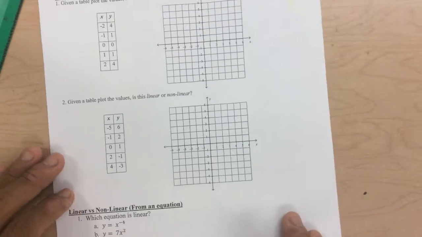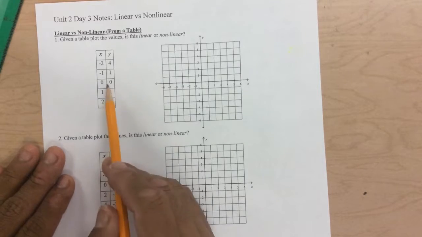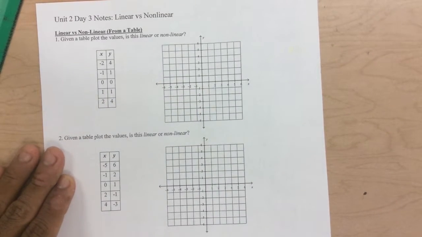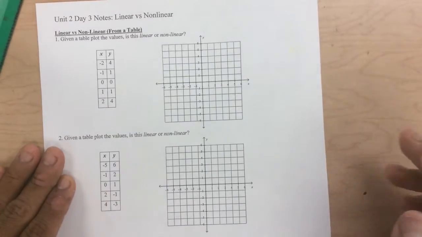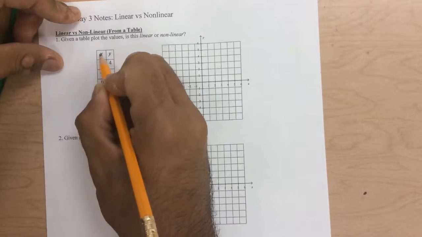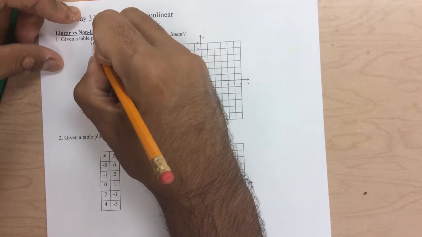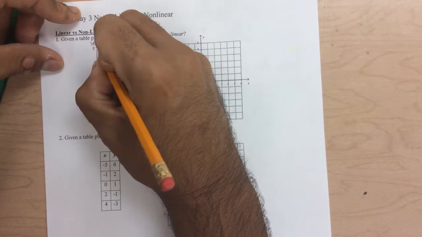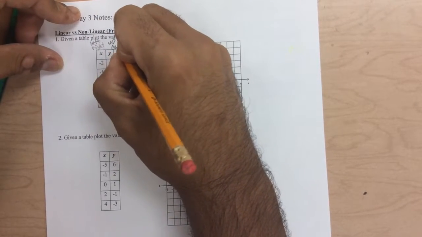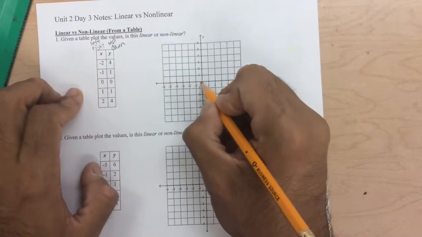Okay, go ahead and flip to the back. And now for this part, we're going to have to graph each table, see what the graph looks like, and then be able to determine if it's linear or not. So remember, the first number, the x, tells you whether you're going to go left or right. And the second number tells you you're going to go up or down. So let's start with x.